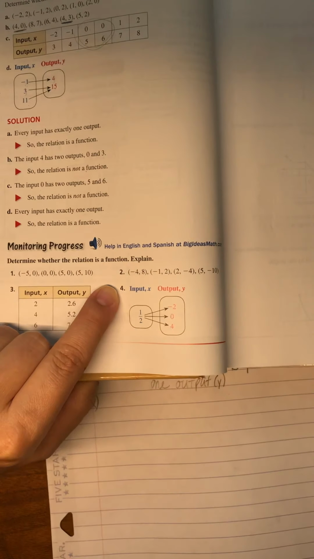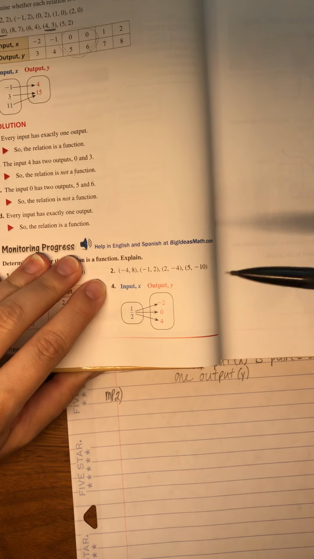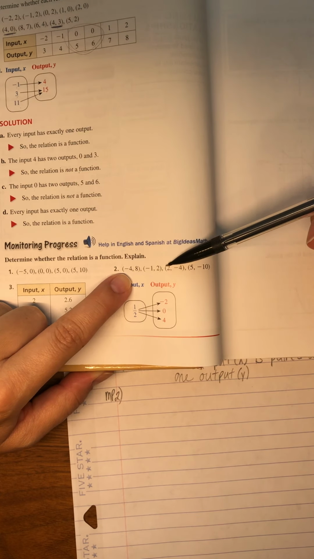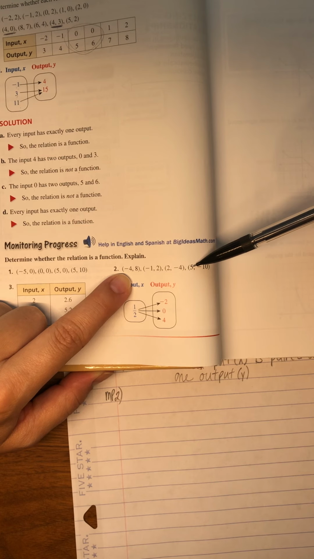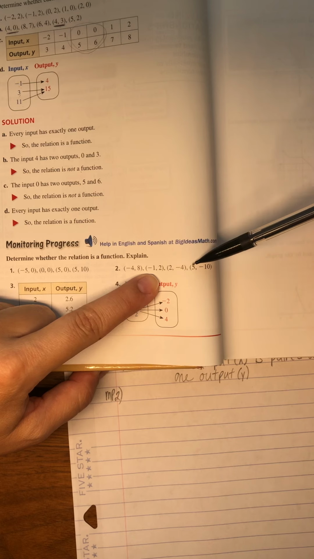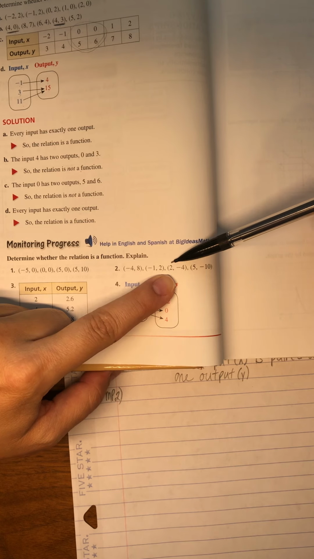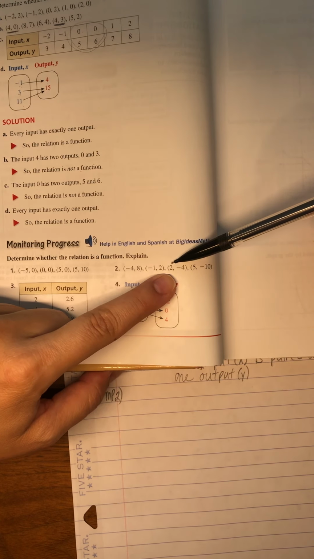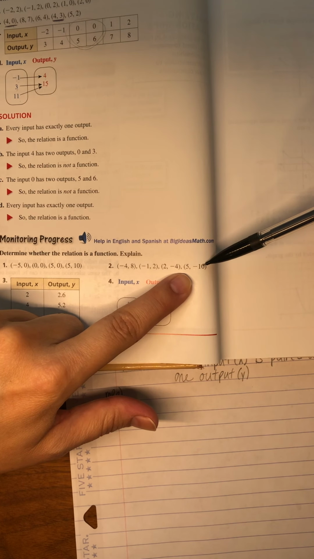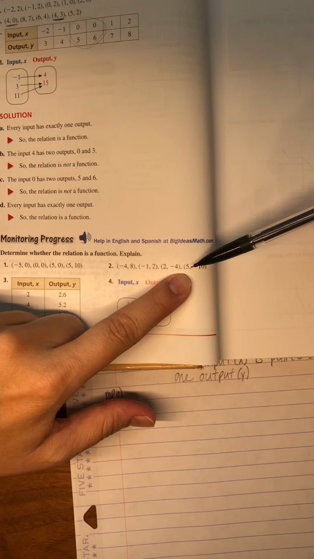So in monitoring progress number 2, let's take a look at this set of ordered pairs. So I see -4 is paired with 8. Is there any other -4 as an x that's paired with a different y? No, we're okay. -1 is paired with 2. Is there any other -1 paired with a different y? Nope, we're okay. 2 is paired with -4. Is there another 2 as an x paired with a different y? Nope, we're still okay. And then 5 is paired with -10. There's no other 5 as an input that's paired with a different output. So this is a function.